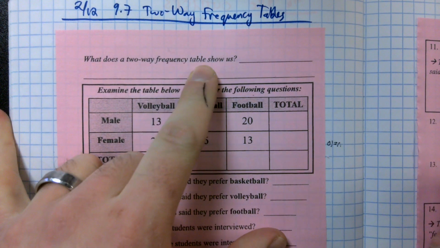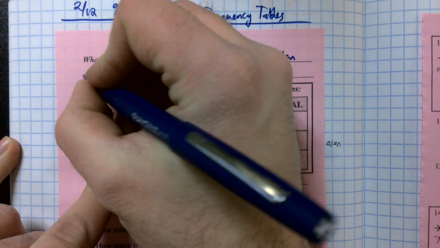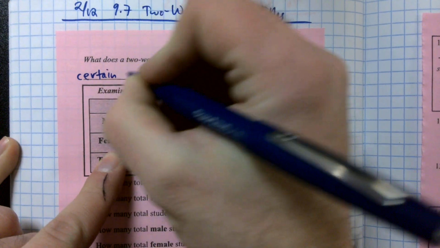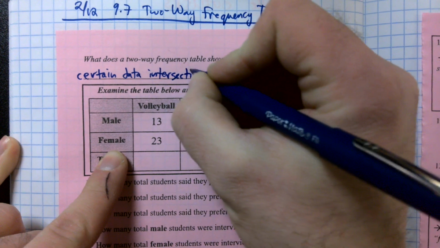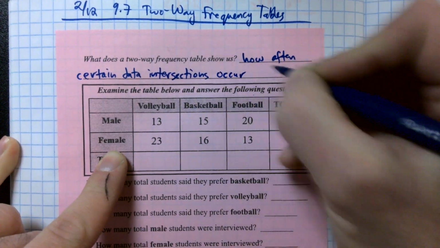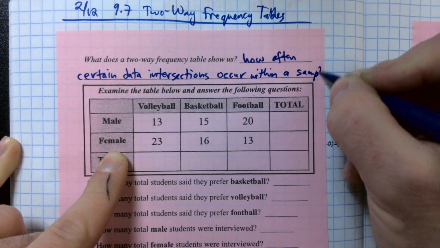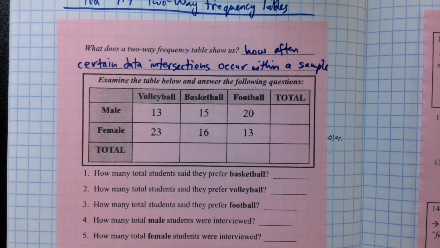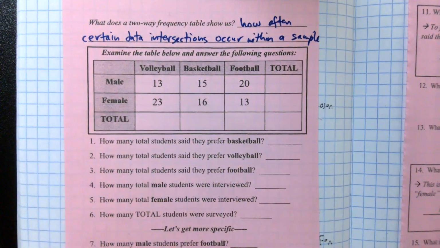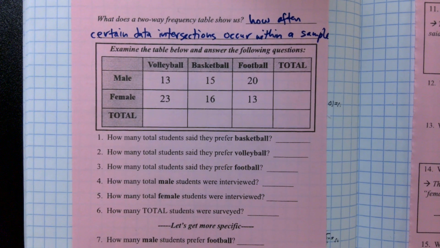So a two-way frequency table shows us how often certain data intersections occur within a sample. And when I say sample, I'm talking about the data set that we're given. This is going to be a context-heavy unit, so what we're talking about in the problem matters a lot to understanding and explicating our answers to the questions that we're given.